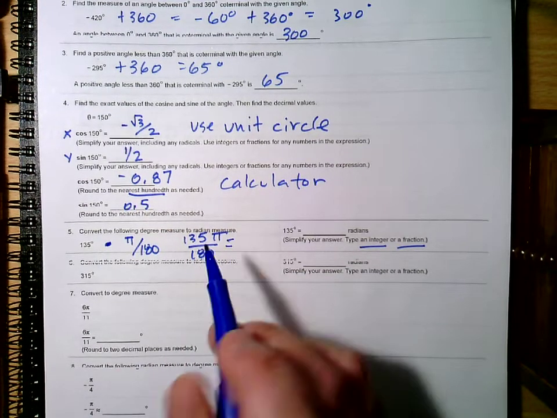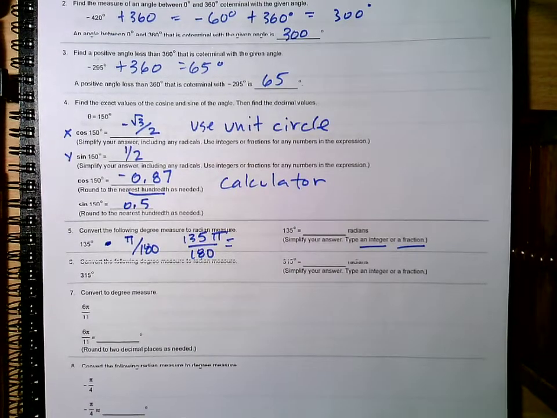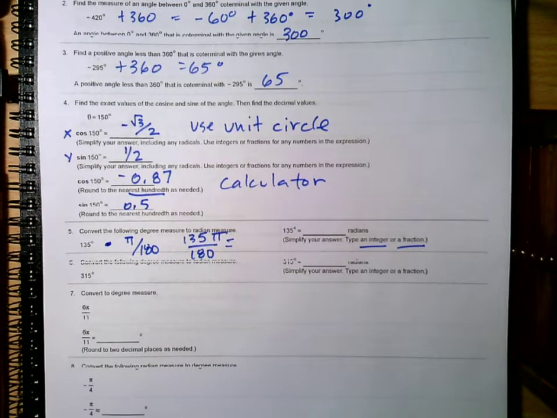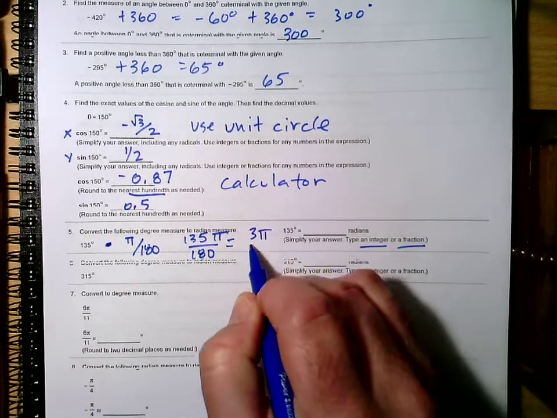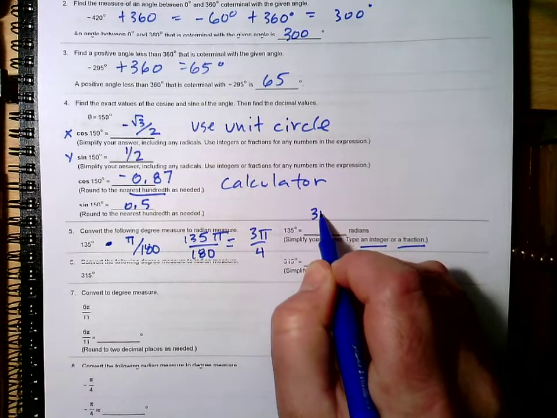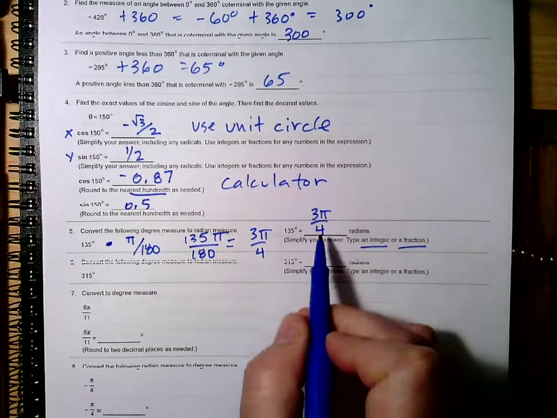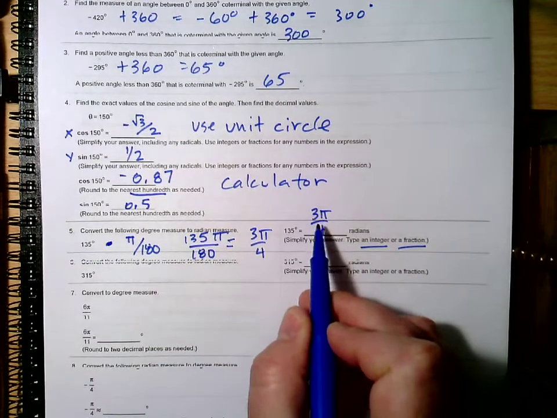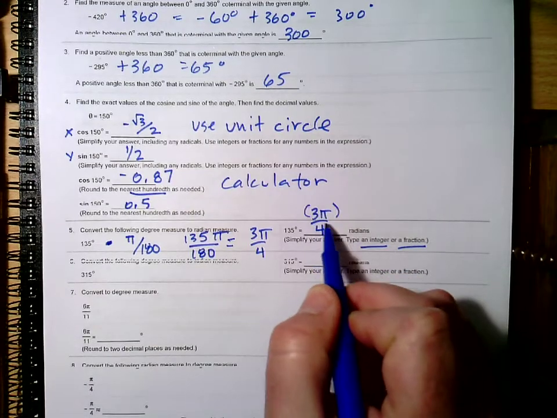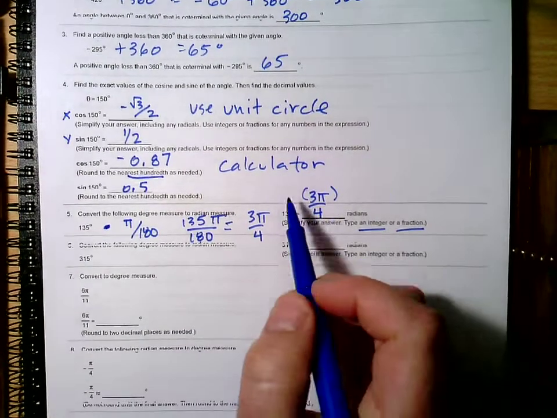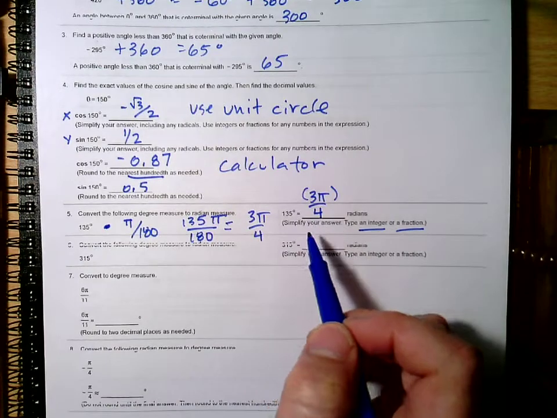You could punch this in your calculator too to reduce it. And this would reduce to 3 pi over 4. Make sure when you punch this into the computer that 3 pi is in parentheses, just to make sure that it's all in the denominator.